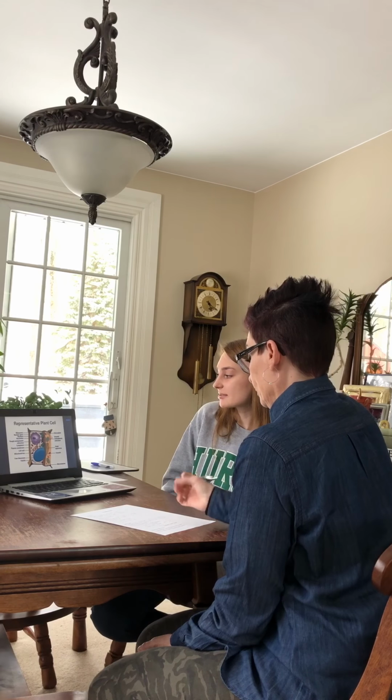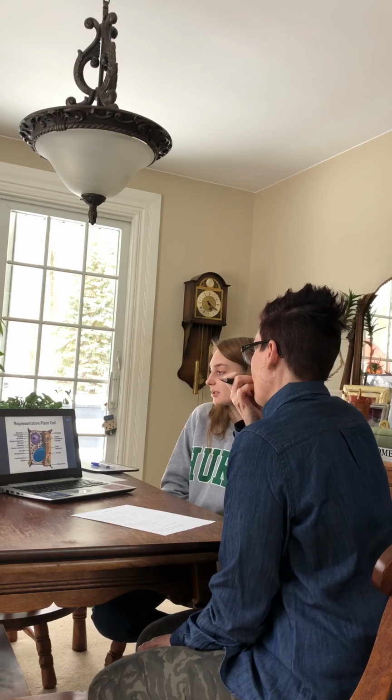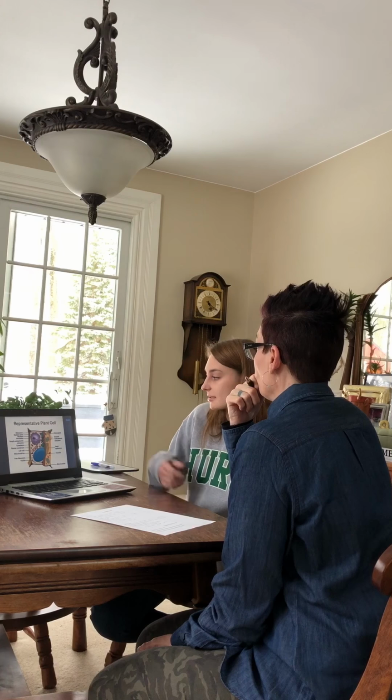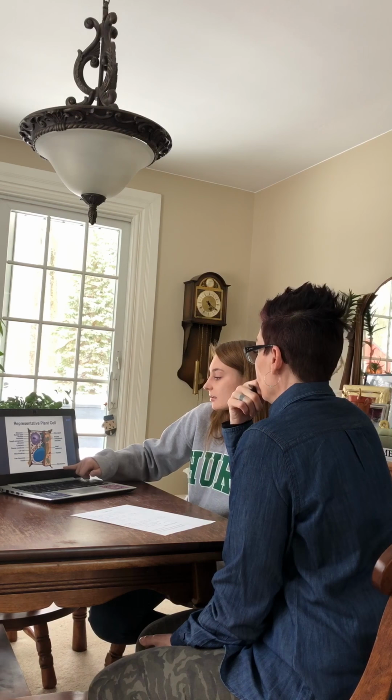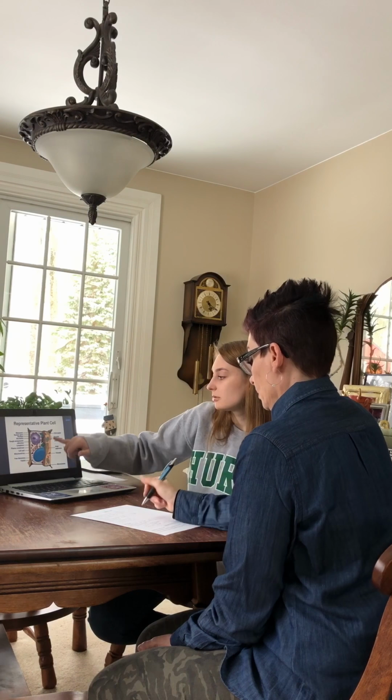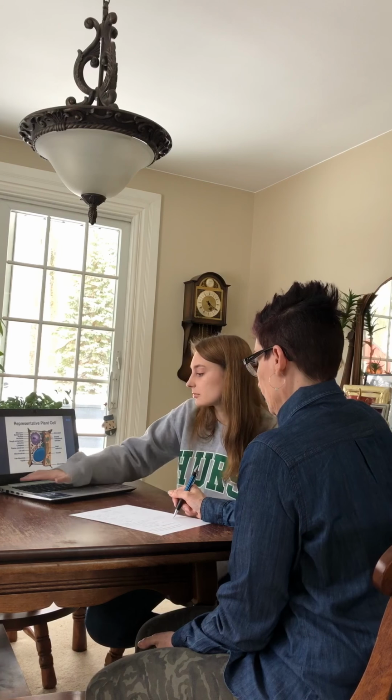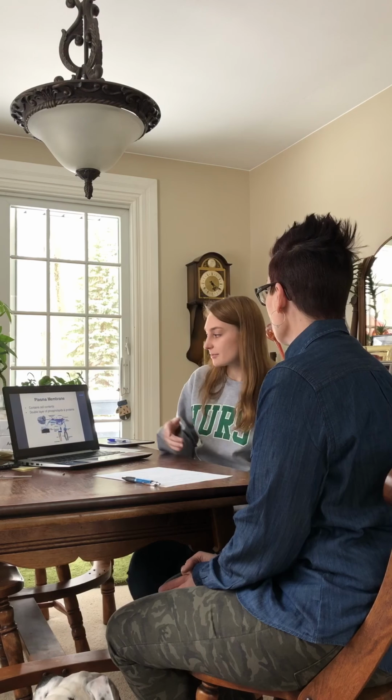Here's an example of a plant cell. One major difference between the animal cell and the plant cell is that the plant cell has a cell wall, which is a tough outer shell, where we just have a cell membrane, which is semi-permeable, which means certain molecules can get in and out of the animal cell, but plant cells have a tough cell wall, which holds their shape.